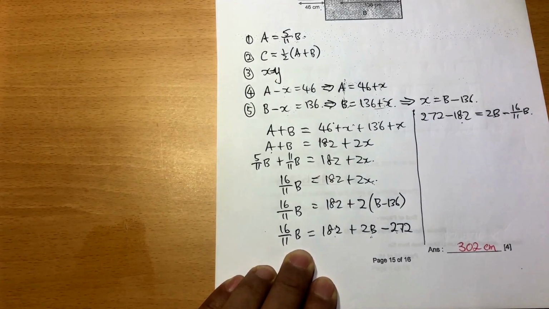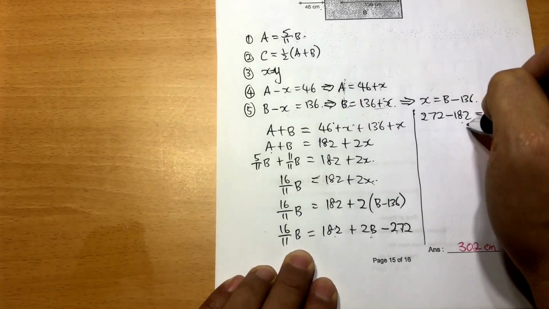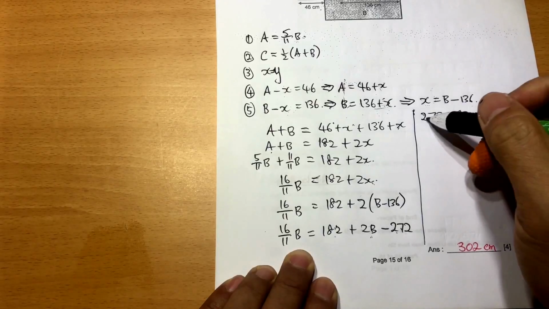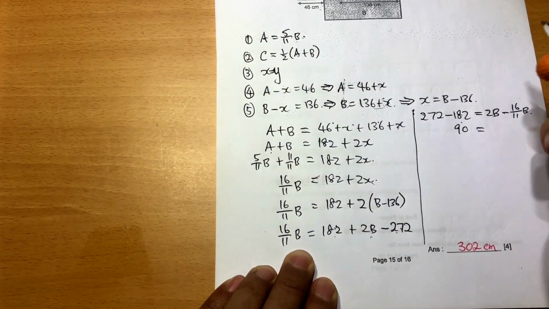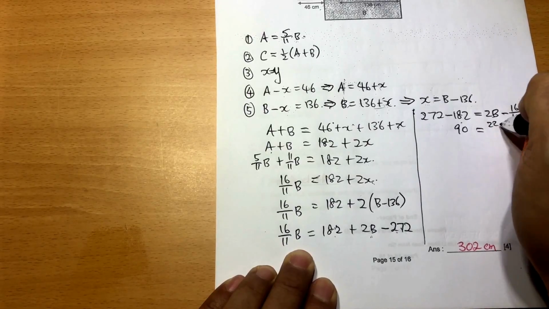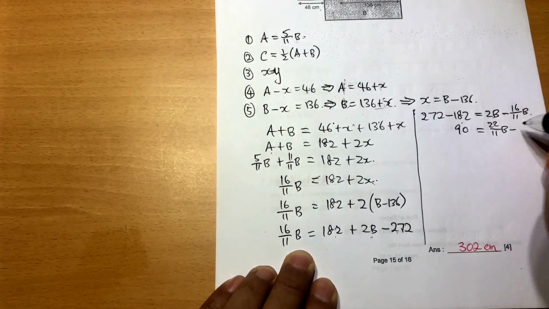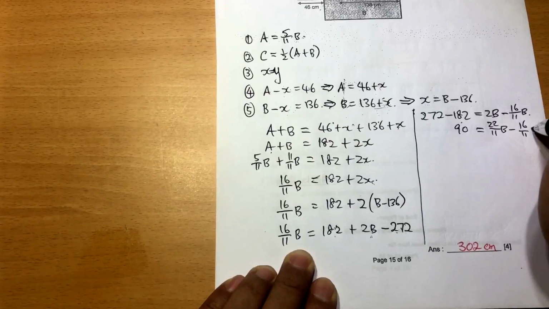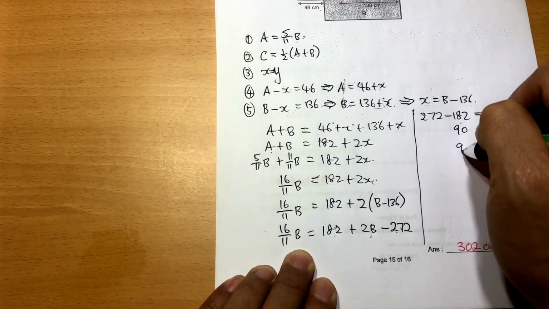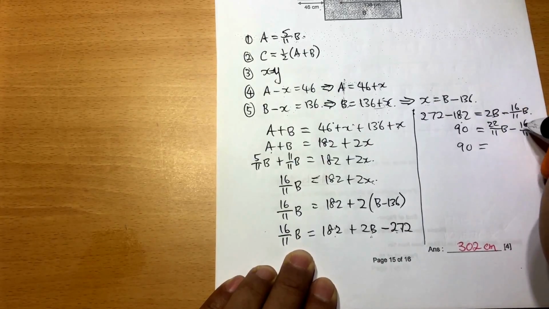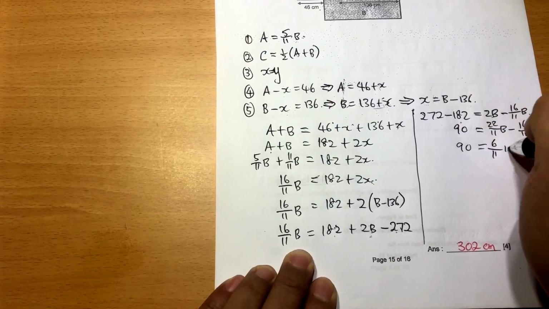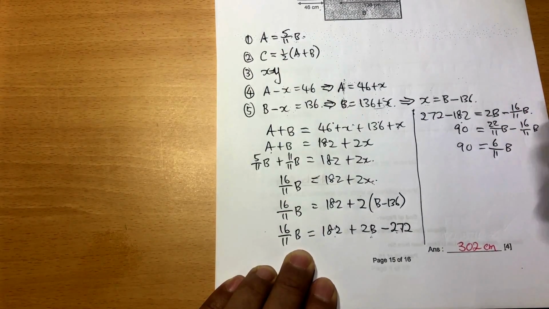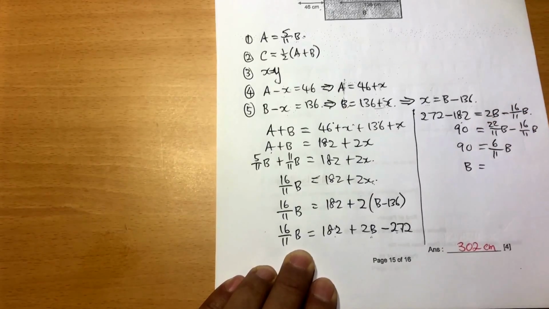16/11b. Okay, so let's simplify this. That's 90. Okay, 272 minus 182 is 90. Equals, this will be 22 on 11b minus 16 on 11b, and therefore that equals to 22 minus 16 is 6 on 11b.